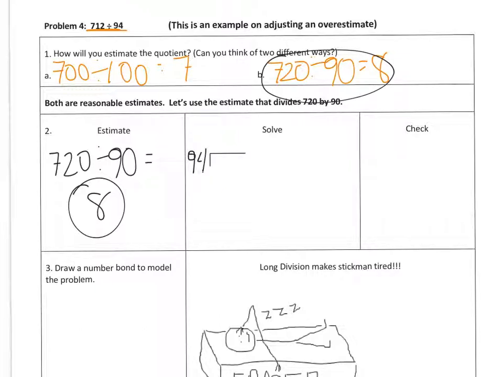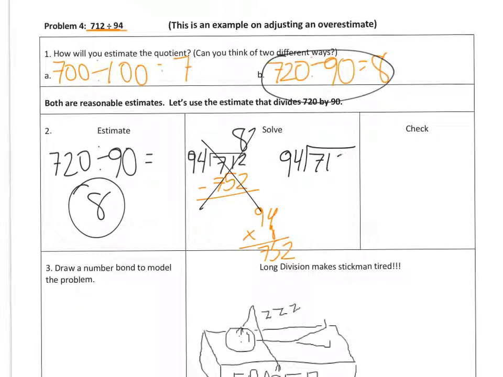So let's take a look. 94 into 712. We're gonna estimate that goes in 8 times. And so then we're going to multiply. So 94 times 8, 752. Uh-oh, what's the problem here? Yeah, we can't subtract 752 from 712. That's too big. It won't work. Try again. So let's see, 94 into 712, and we'll try 7 times.